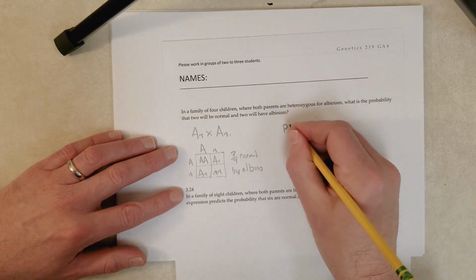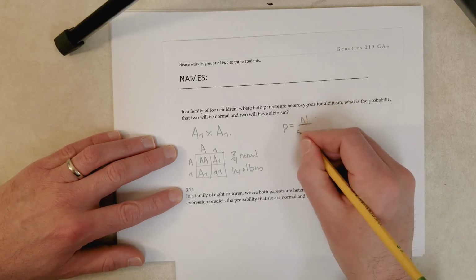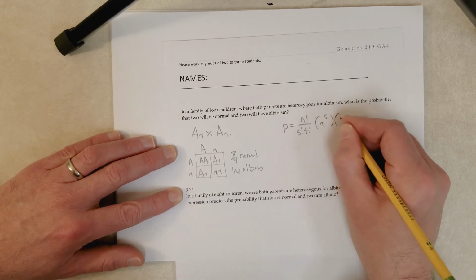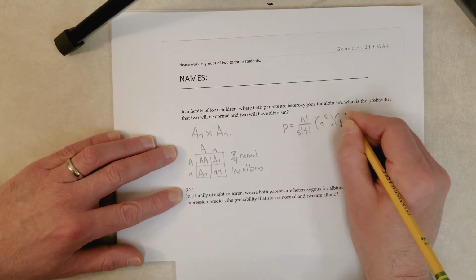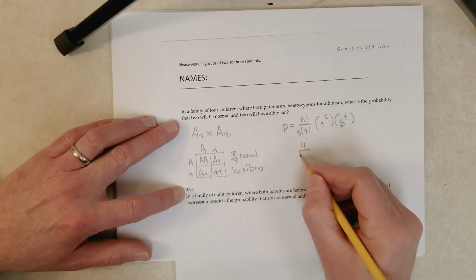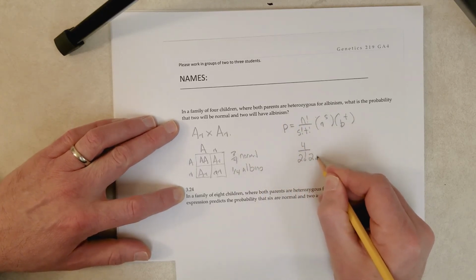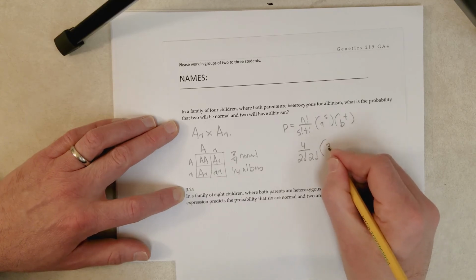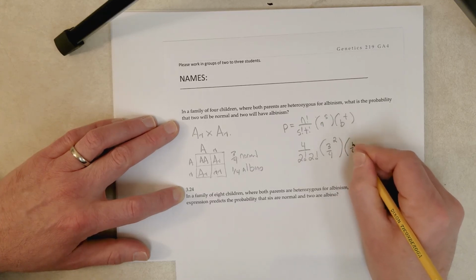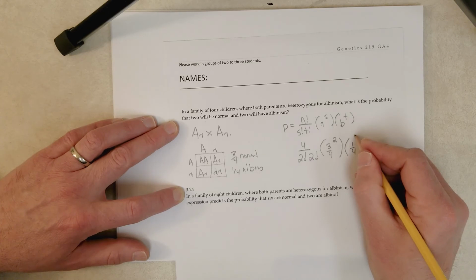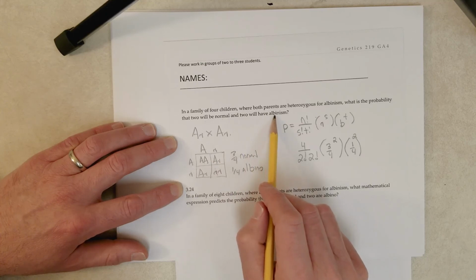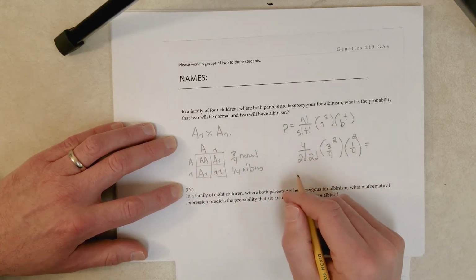So again, the formula is P equals N factorial over S factorial, T factorial, times A raised to the S, and B raised to the T. N, number of kids, is 4. 2 normal, 2 albinism. The probability of normal is 3/4. We want 2 kids normal. The probability of albinism is 1/4. Raise that to 2, because the question is asking us for 2 normal, 2 having albinism. So we need to expand this.